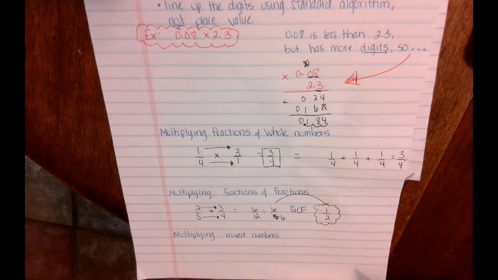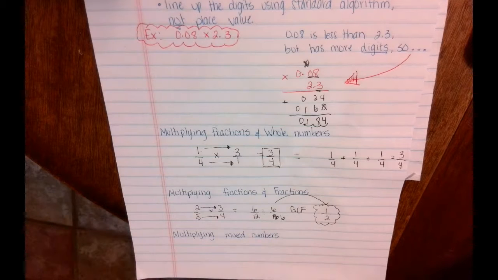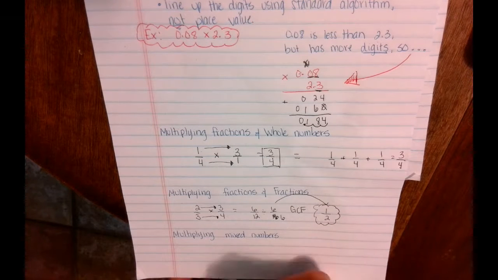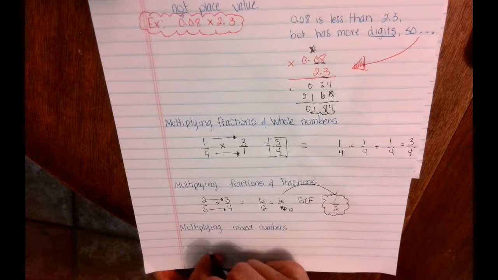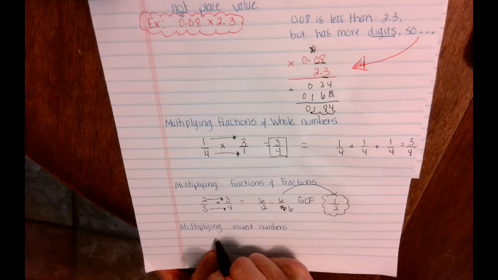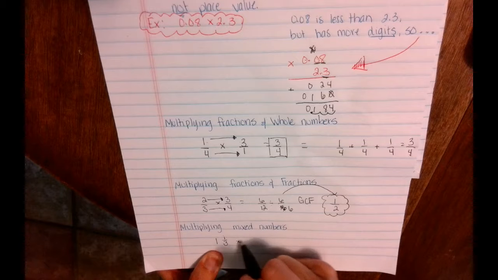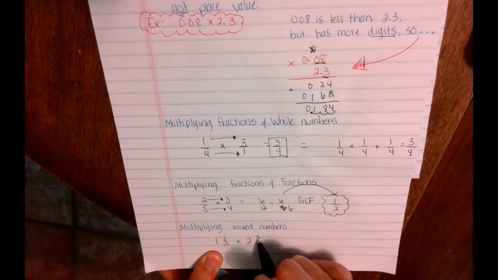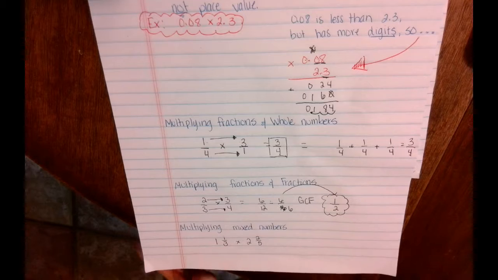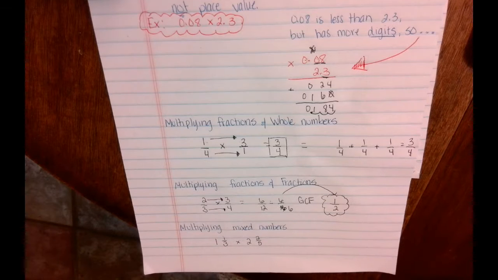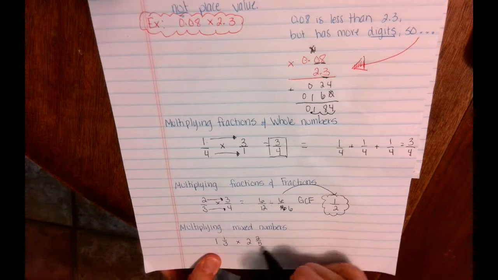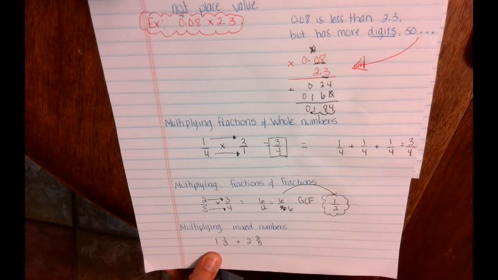All right, this is where it gets a little trickier. Multiplying mixed numbers. When I'm multiplying mixed numbers, say I had 1 and 1/3 times 2 and 2/5. Okay. We went over this in class, but I'm sure you need a refresher. You're going to turn each of these mixed numbers into improper fractions. That's what's going to make it easiest for you.